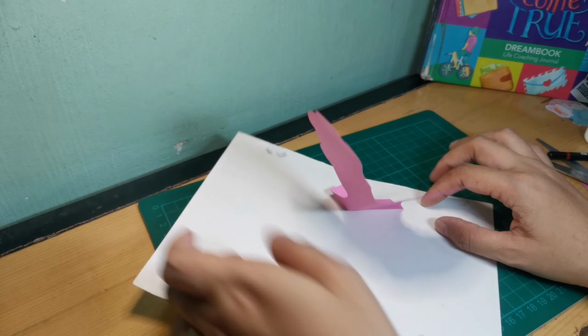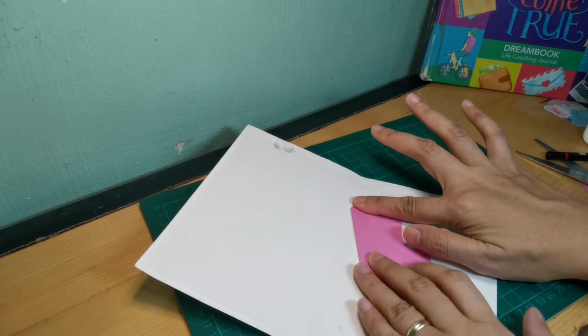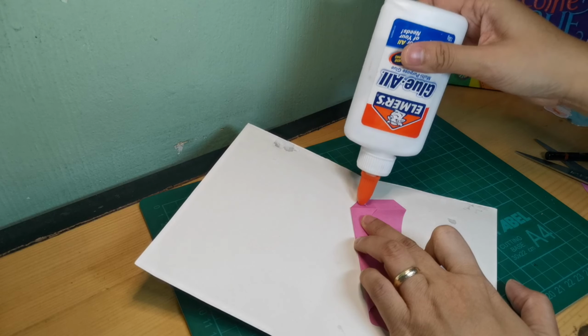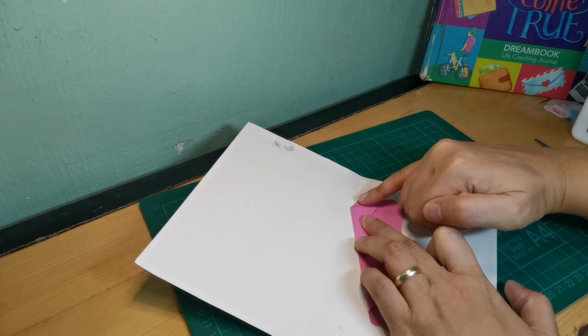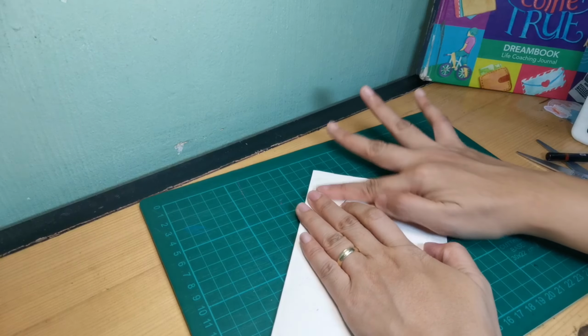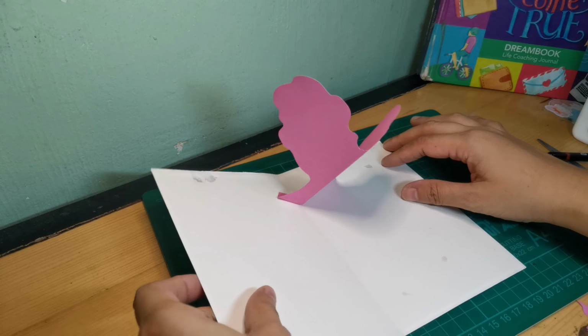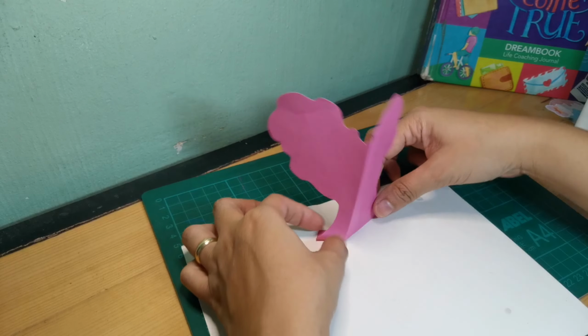Paste the right tab onto the paper, then fold the tree. Put glue on the other tab and fold the spread over it. Here it is! Your tree will stand in the middle once you open the spread.